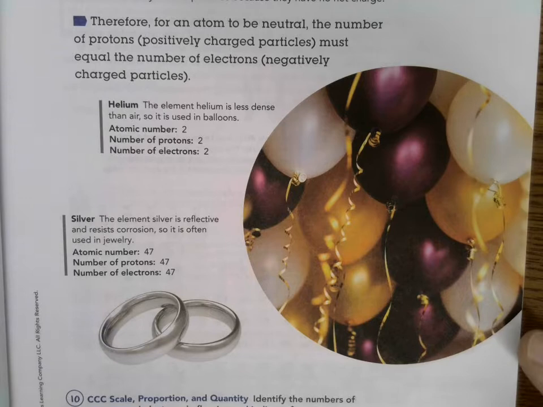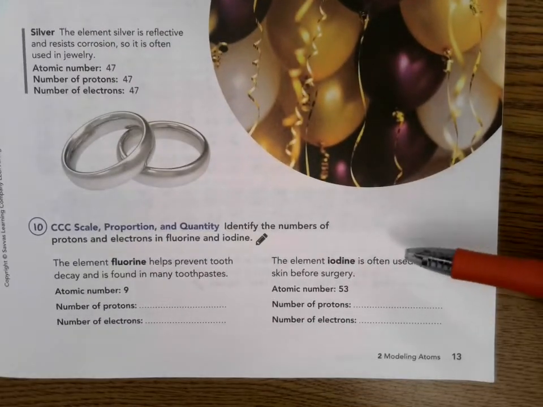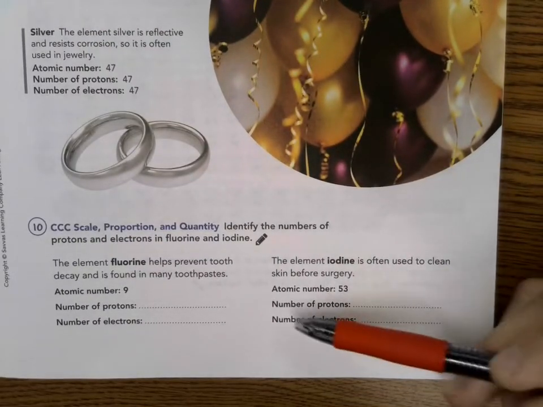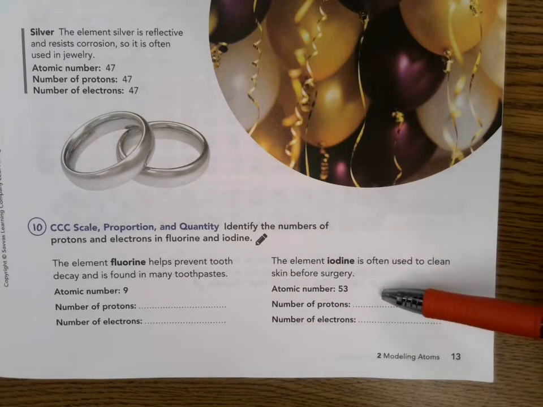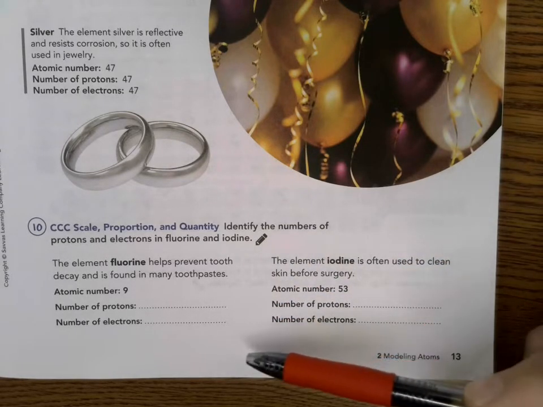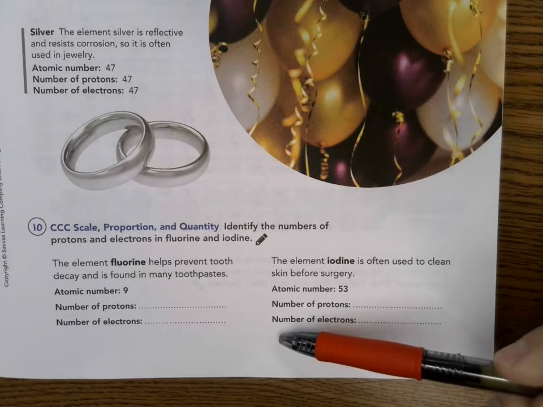Okay. All right, here's a practice problem for you to pause the video and just mentally work on. Okay, if I were to give you a neutral fluorine and a neutral iodine, okay, what would be its number of protons and electrons for each of these? So if you want to pause the video, you can. All right, and I'll give you the answer.